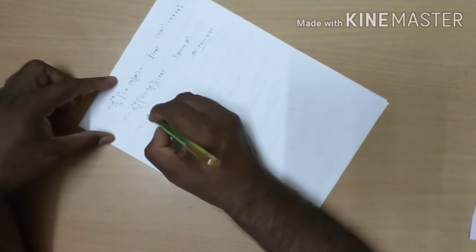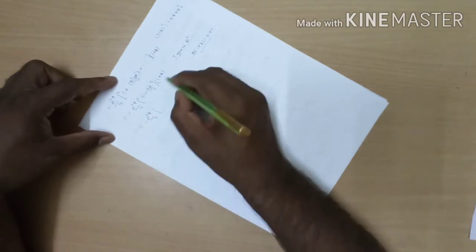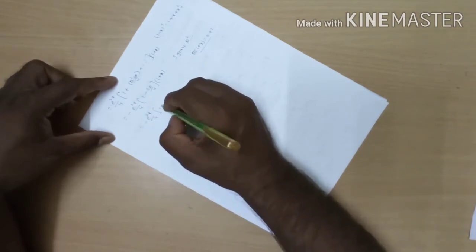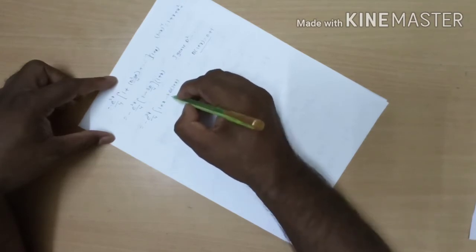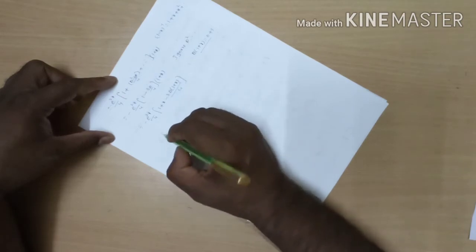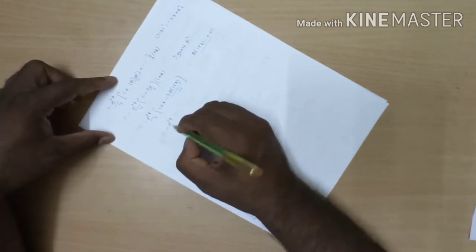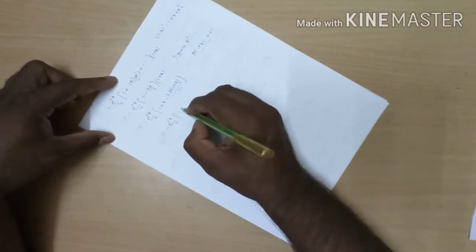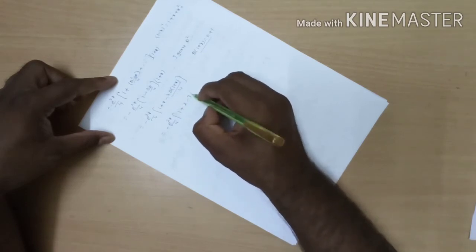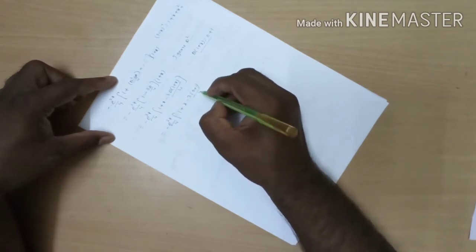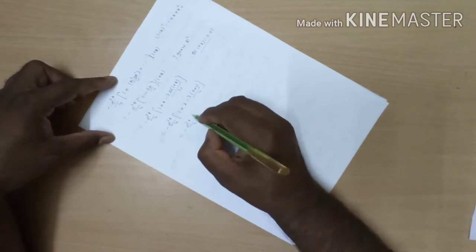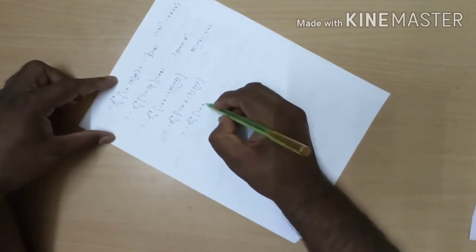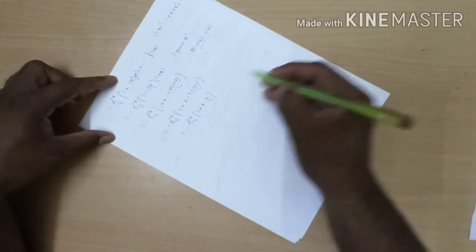Therefore minus e to the power of 2x by 4 into operate with 1 plus x minus 3 into D of 1 plus x by 4, that is equal to minus e to the power of 2x by 4 into 1 plus x minus 3 into 0 plus 1 by 4. After simplification, minus e to the power of 2x by 4 into 1 plus x minus 3 by 4.